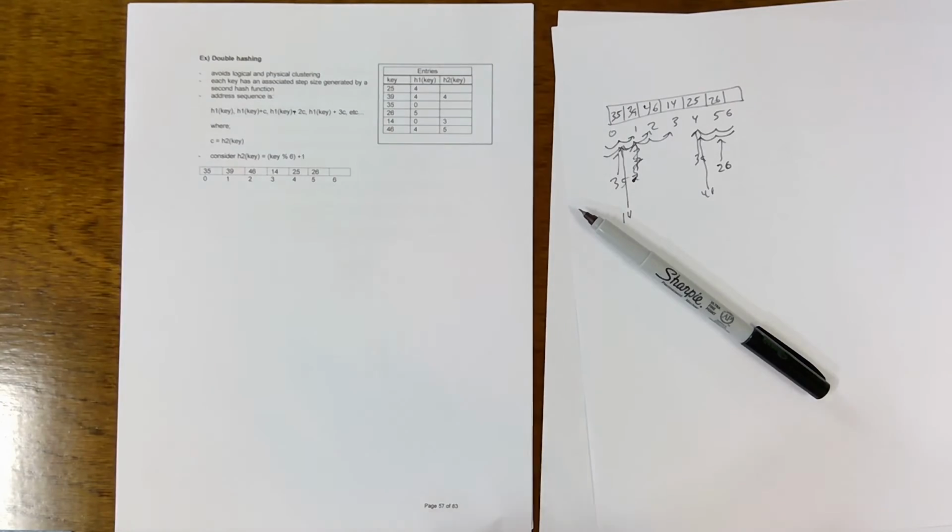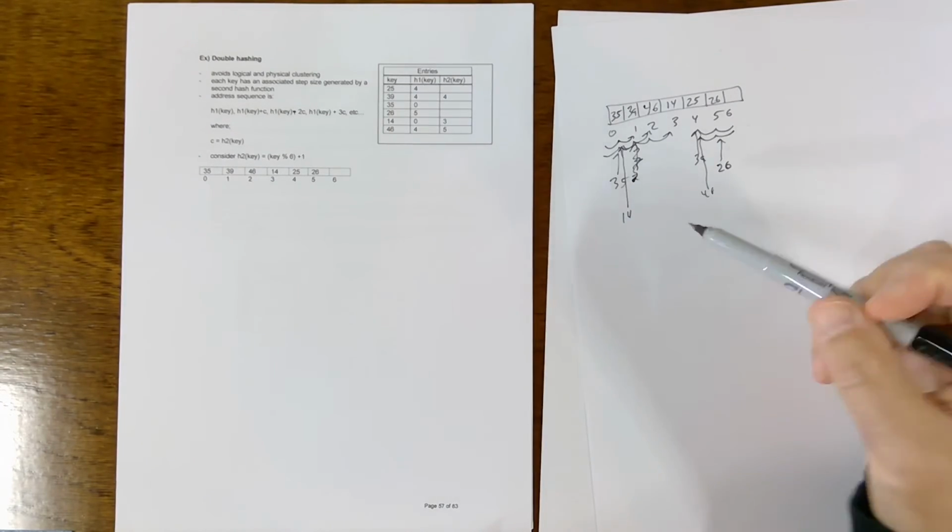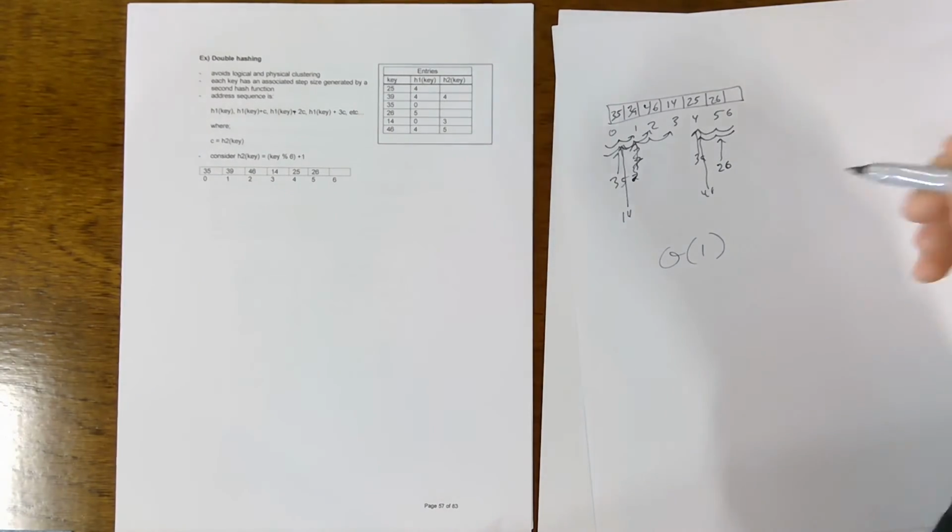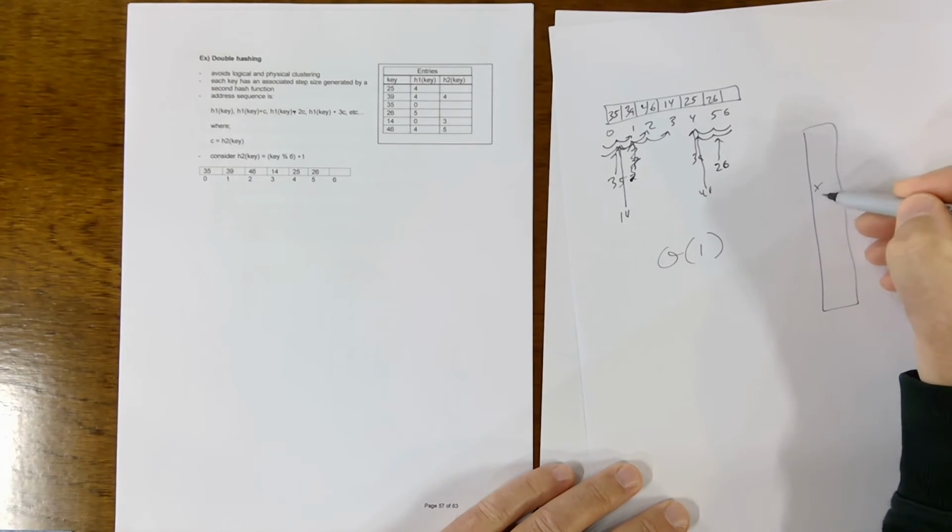Okay, that's the basis of hashing. So it's constant. It's big O of 1. The idea is there's not going to be very many collisions.